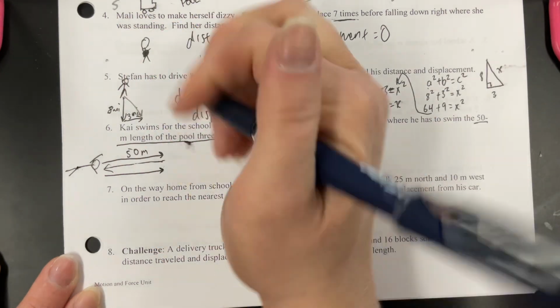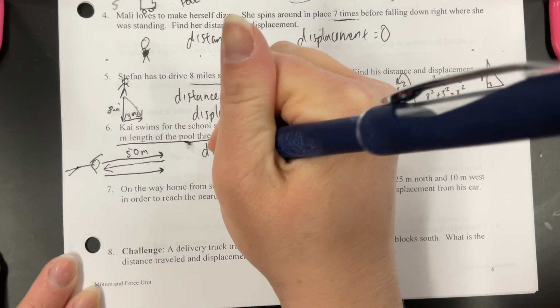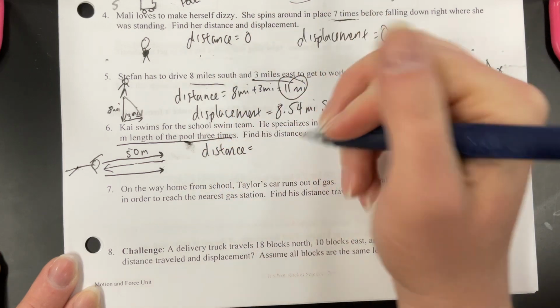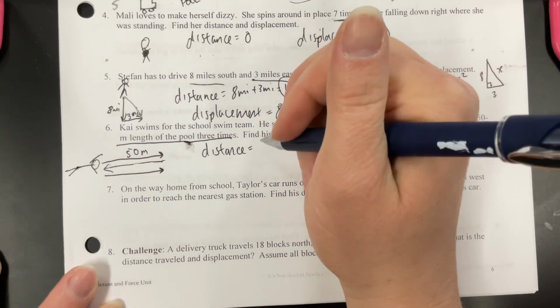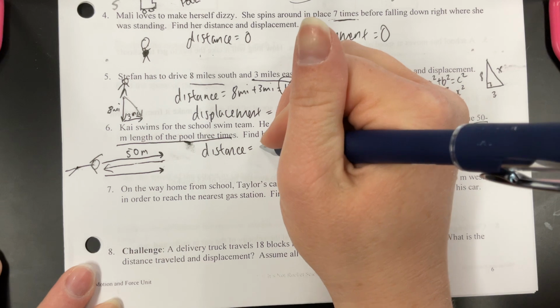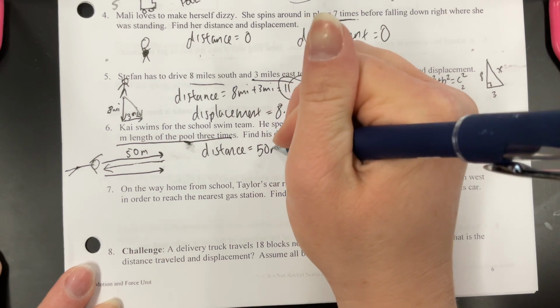Okay, find his distance and his displacement. So what is his distance in this? Good, his distance is 150 meters. How did you do that? What'd you do?